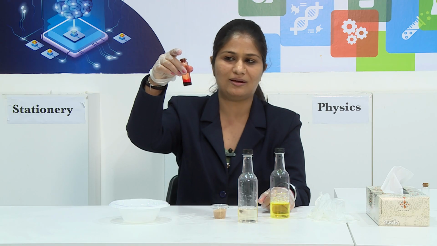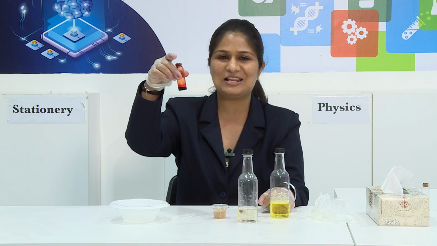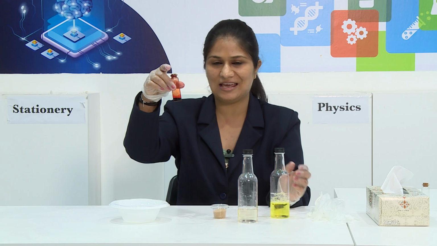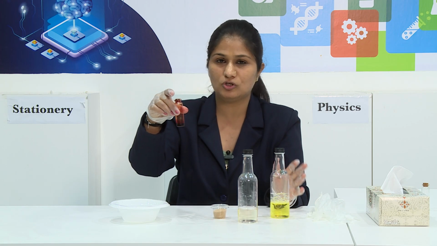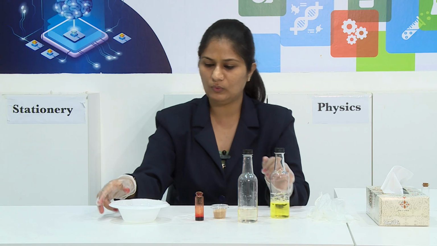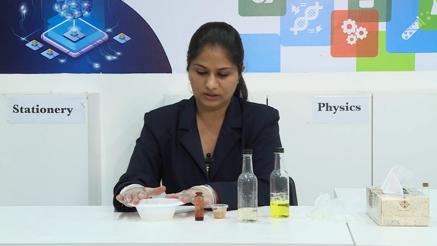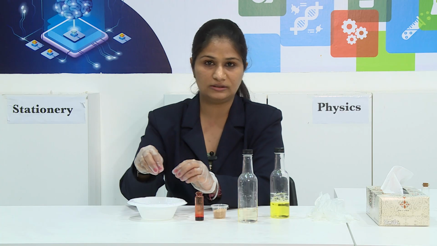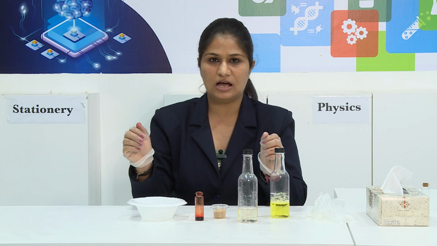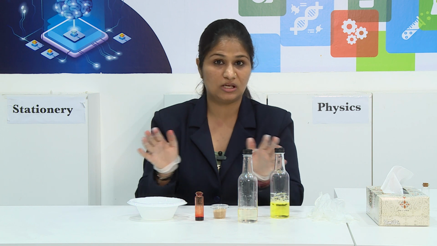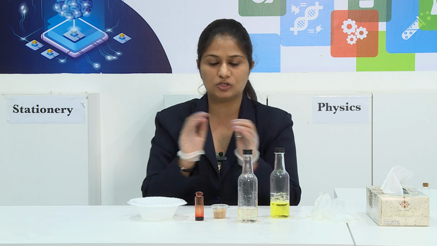I choose red because it appears to be bright and I love it. You can choose any food color from your kitchen, blue, black, anything which you like. We need a plastic dish also, so that you can get an area wherein you can place everything neatly and cleanly and nothing should spread out.